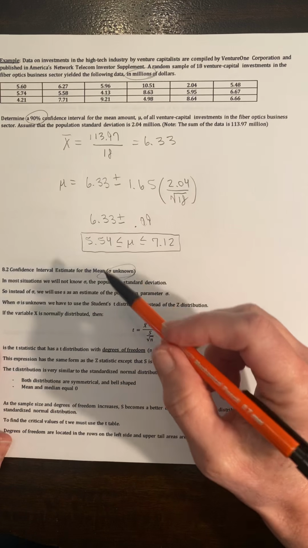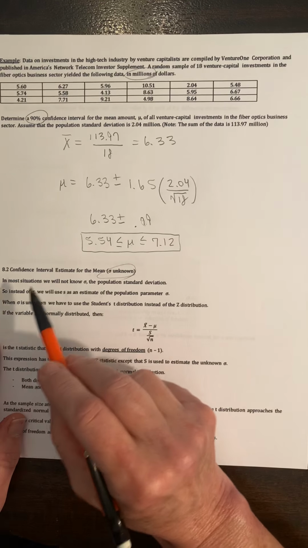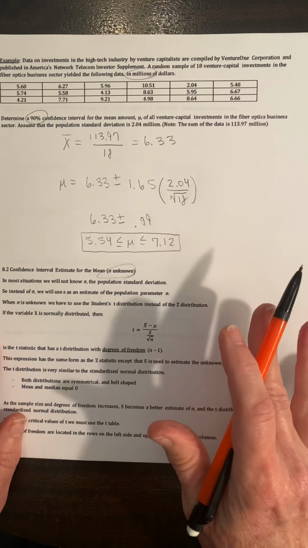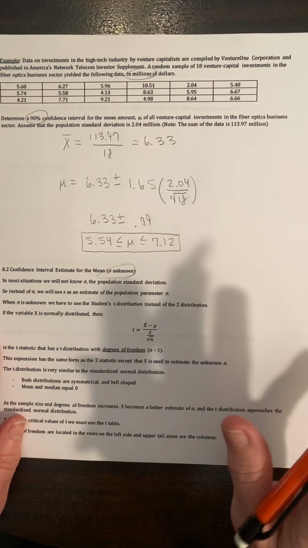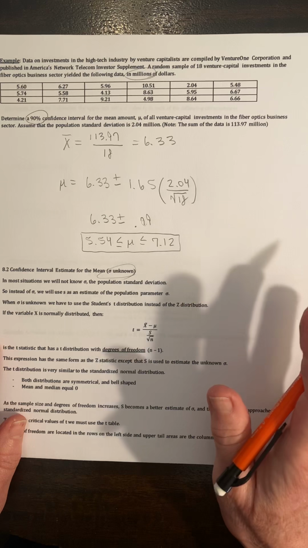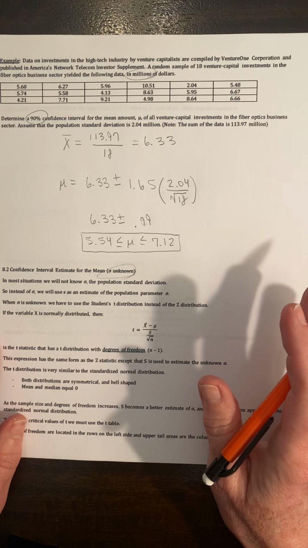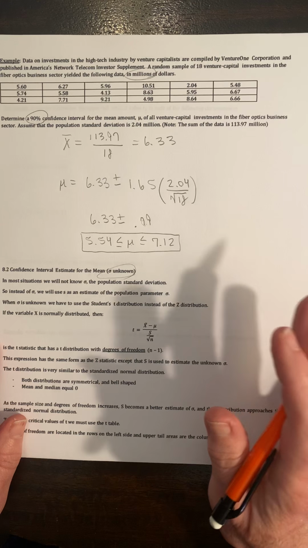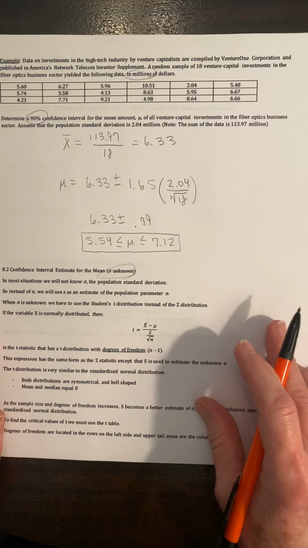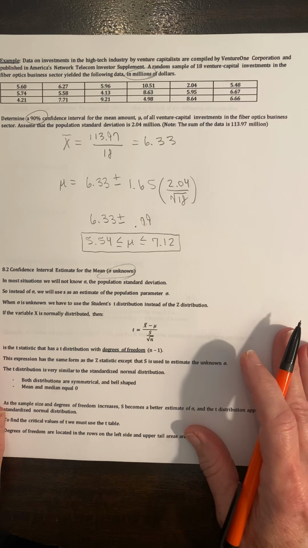This is lesson 8-2, so we're continuing our handout for chapter 8, and you will need what's called a T-chart. So we'll be using a T-chart instead of a Z-chart. You can find those beginning in 8-2 homework, or I've posted a copy in the module, so you may want to pause and print that out.